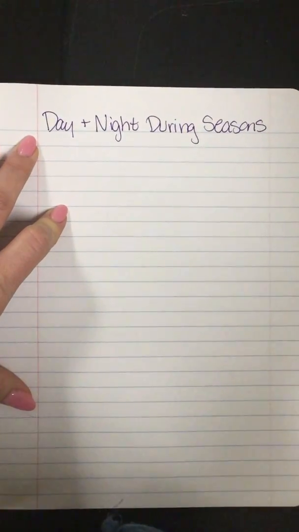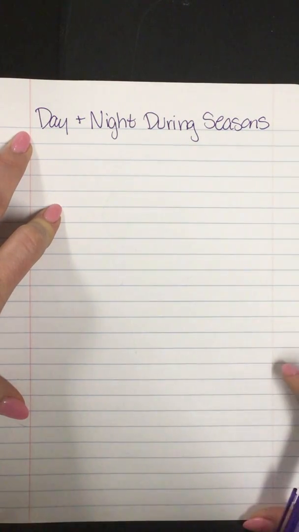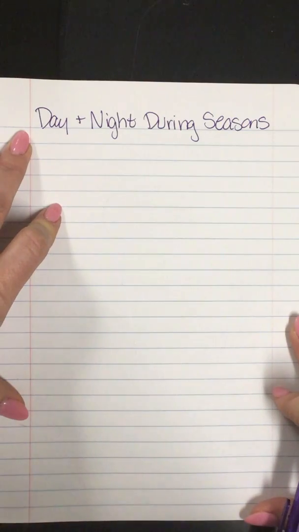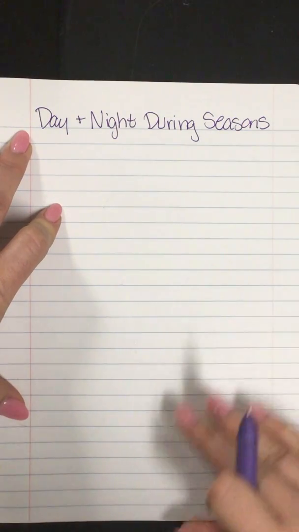I don't know if you notice, but day and night don't exactly start and stop at the same time each day as we go through the seasons. Sometimes it gets darker earlier, sometimes it gets darker later. So we're going to figure out why that happens. And we've got 2 vocab words, and then I'm going to make you a little table.